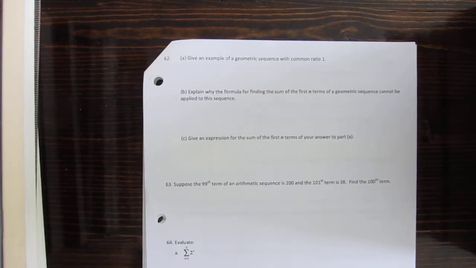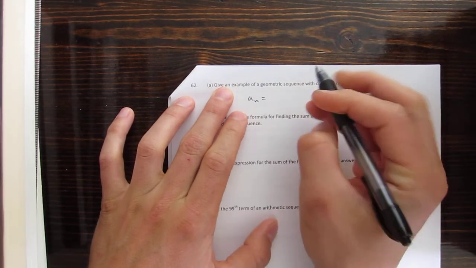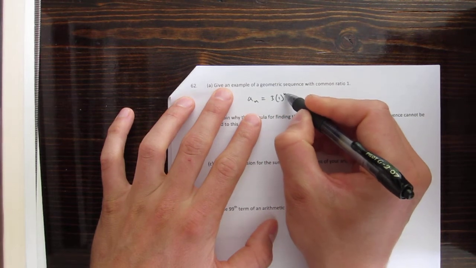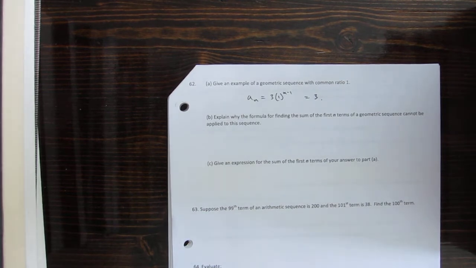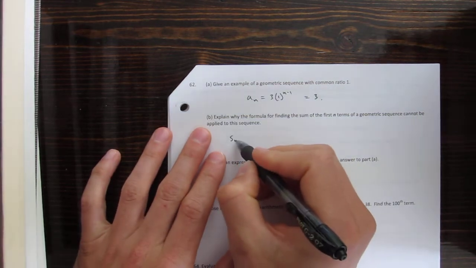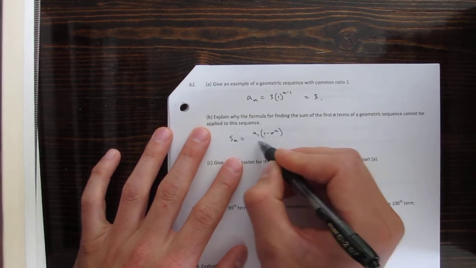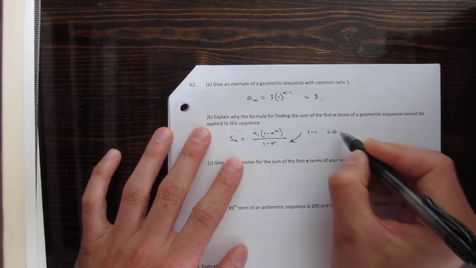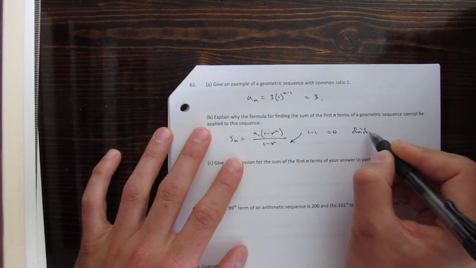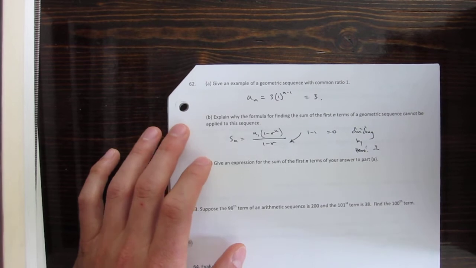Coming down to 62, give an example of a geometric sequence with a common ratio 1. So how about a sub n equals 3 times 1 to the n minus 1, which is just 3. Explain why the formula for finding the sum of the first n terms of a geometric sequence cannot be applied to this sequence, because that is s sub n equals a sub 1 times 1 minus r to the n all over 1 minus r. And right there we would get 1 minus 1, which equals 0, and we'd be dividing by 0, which is undefined. So that's why this wouldn't apply.